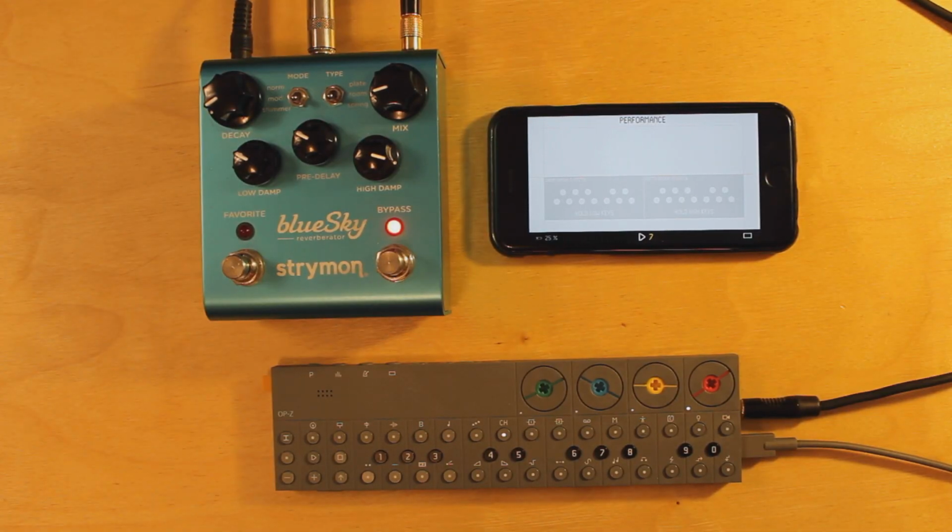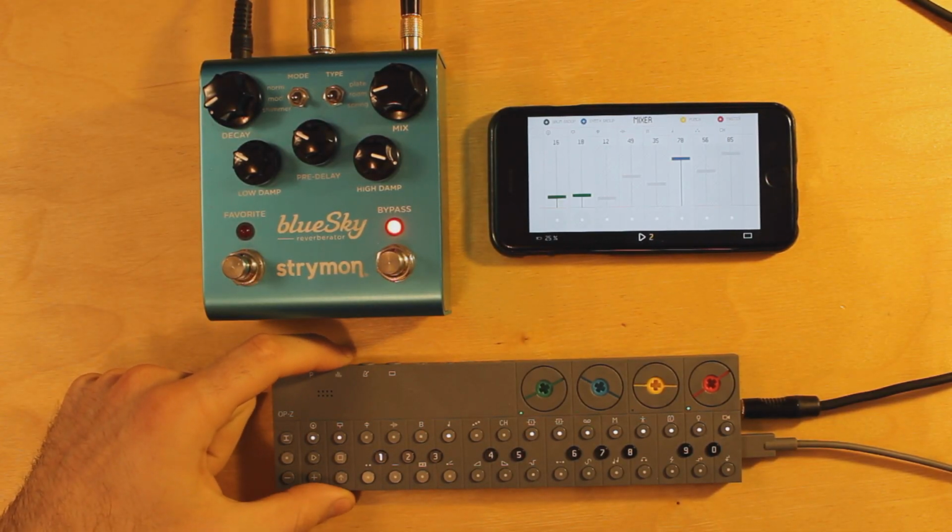Now is a good time to mention that I didn't program any sounds into the OPZ. Everything is coming straight from the OPZ itself. It's all stock sounds, and you could basically just adapt it within the synth.